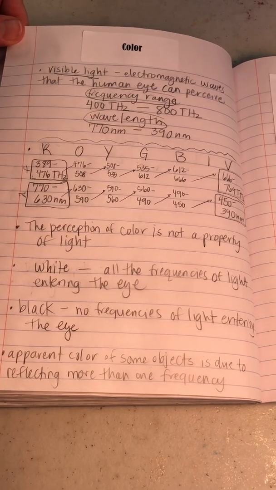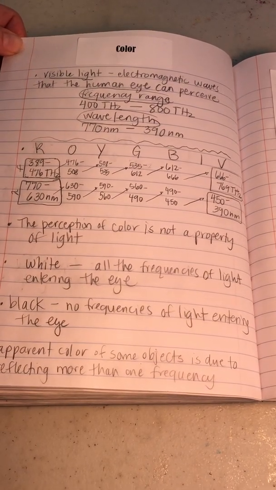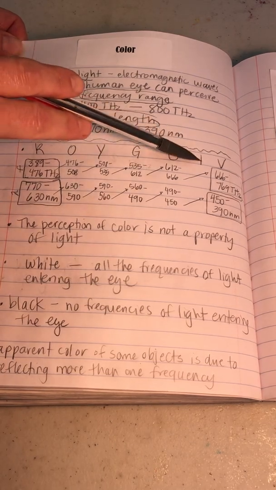Now, of the visible spectrum, we have the lettering, Roy G. Biv, that you've heard before: red, orange, yellow, green, blue, indigo, and violet.